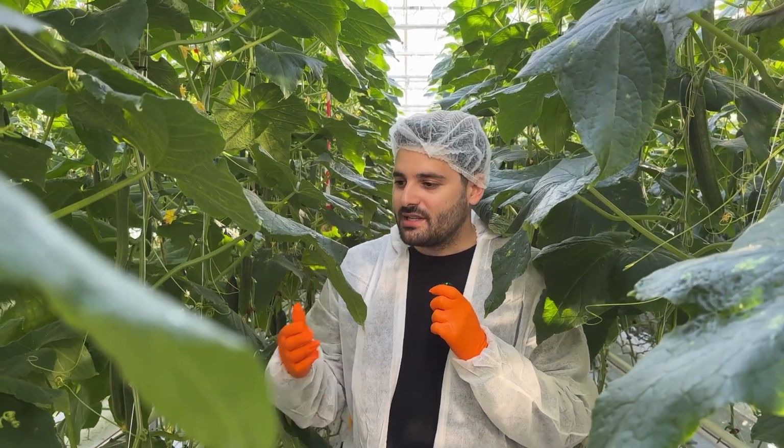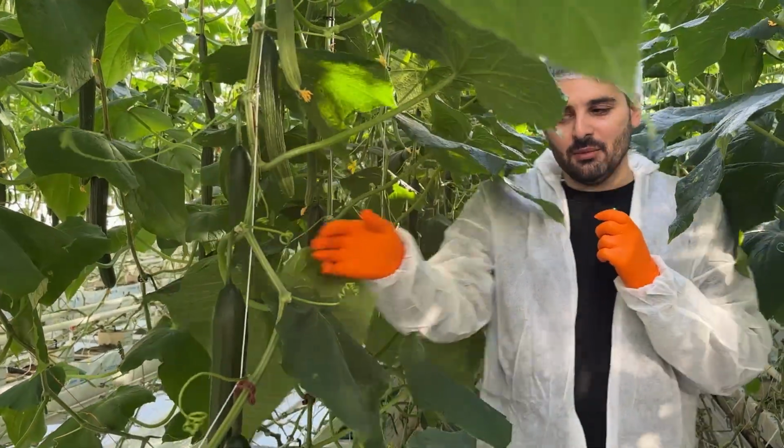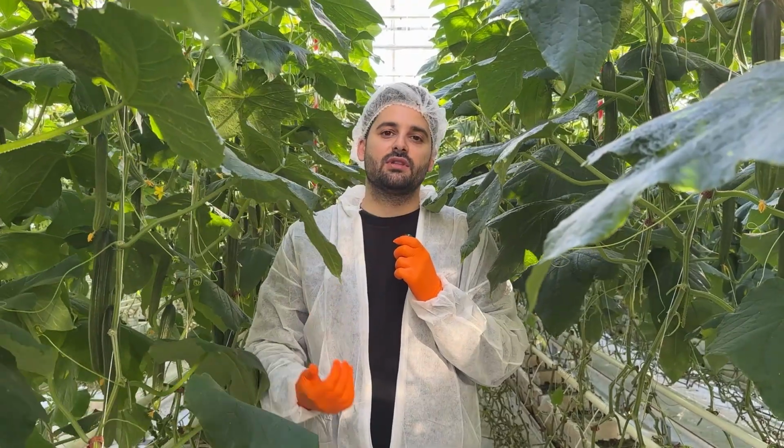So we are kicking off the optimal assimilation course. You can see that we are in a high wire, long English cucumber crop. And the first question is, what are assimilates? Assimilates, of course, are the end product of photosynthesis. It's sugars.